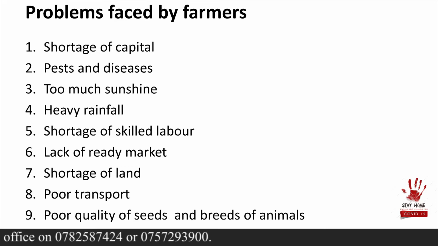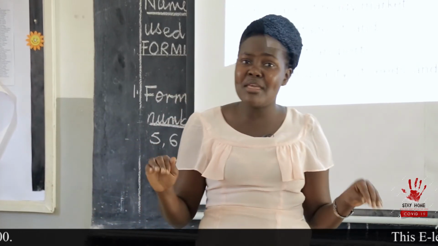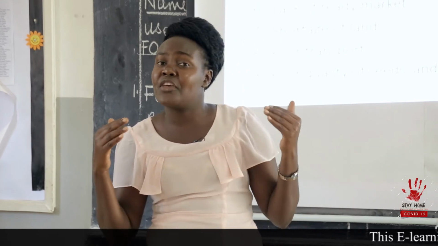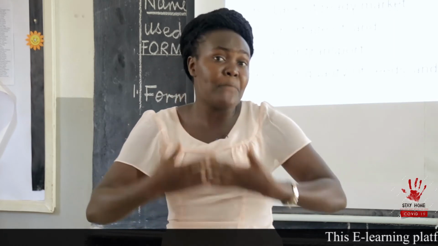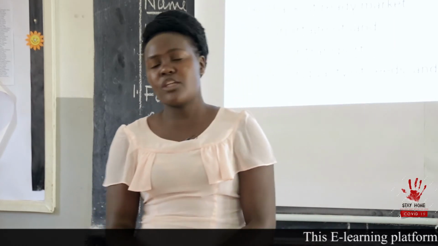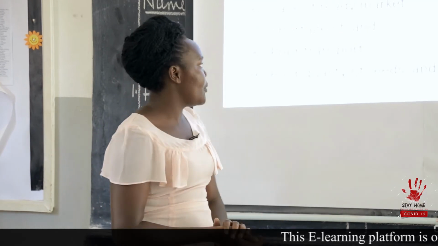Another problem is poor transport. After growing their crops, they need to transport them to the markets or to places where they are going to sell them. If they don't have transport, or the means of transport is not good, same applies to the roads, that will cause a delay in selling their products. Maybe they'll fail to sell to people who would have bought them at a good price. So that also comes up as another problem.